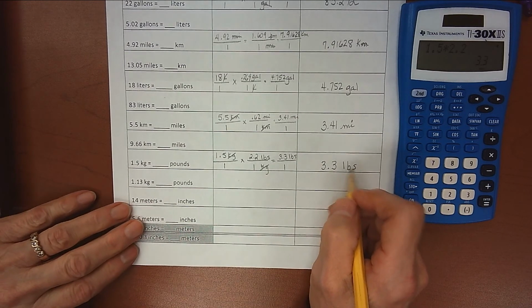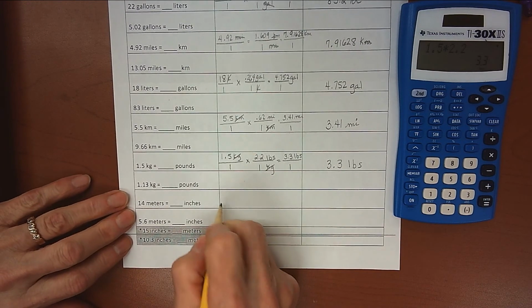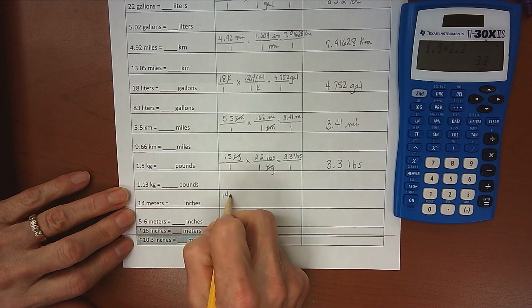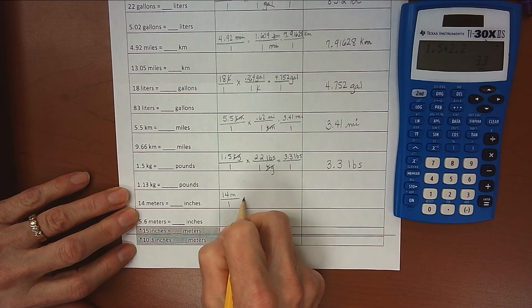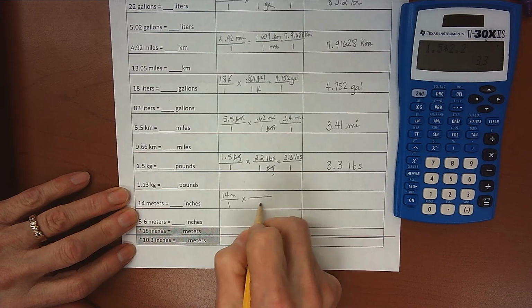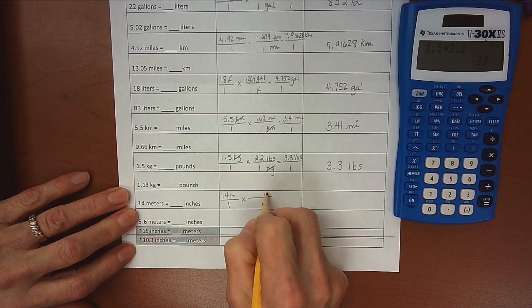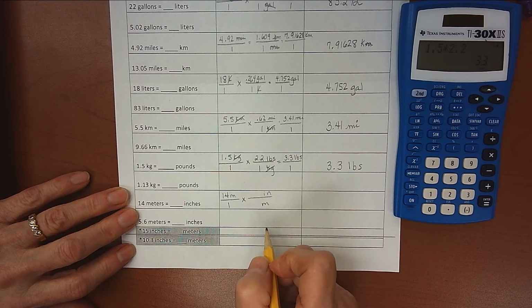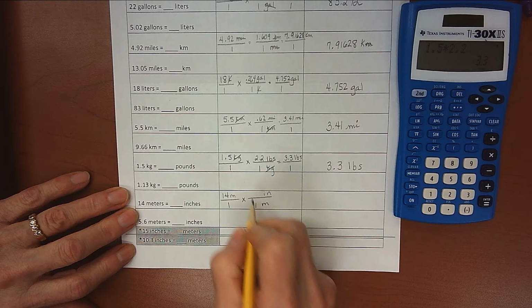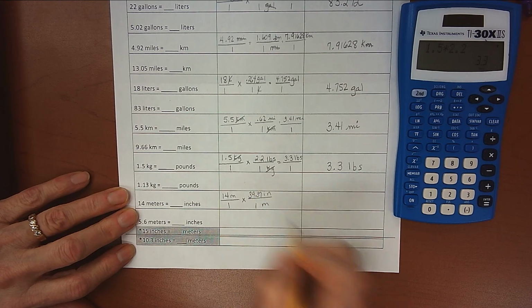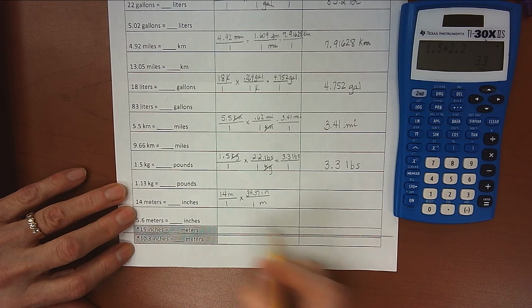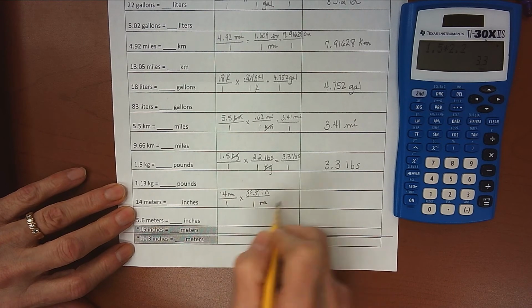Alrighty, I'll skip this one and move on to this one. I want to take 14 meters, I'll make that a fraction over 1, and I want to multiply it by something that will take my meters and turn it into inches. And so I look over at meters, and I see that 1 meter is 39 and 37 hundredths inches. My meters cancel each other.